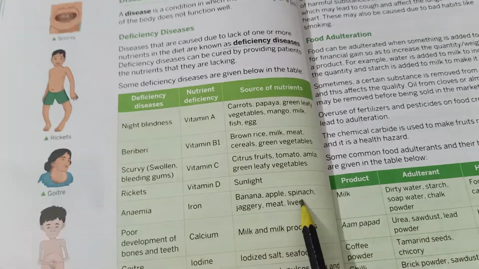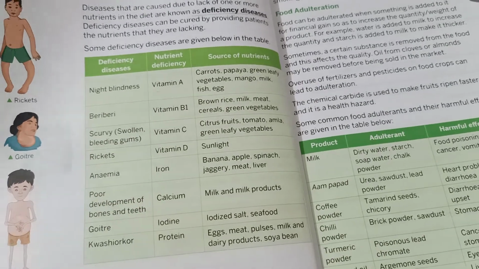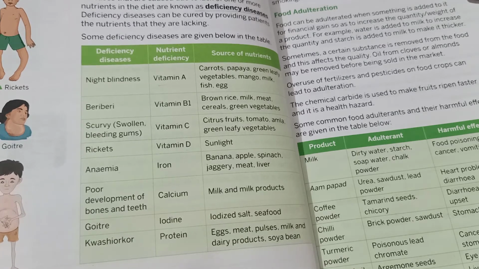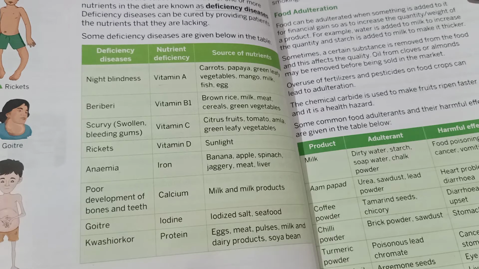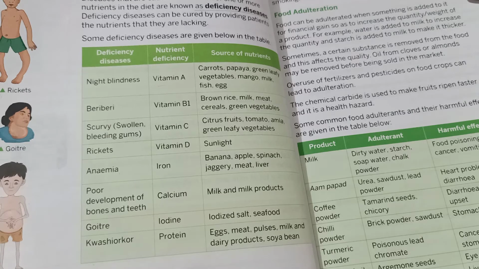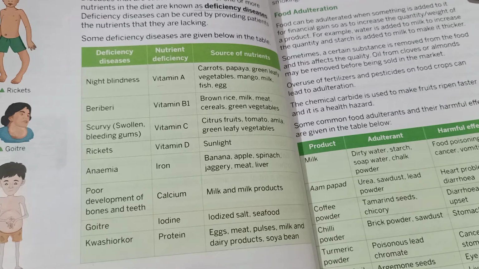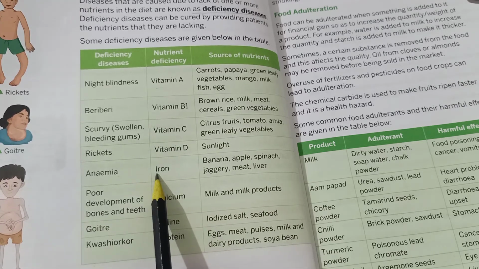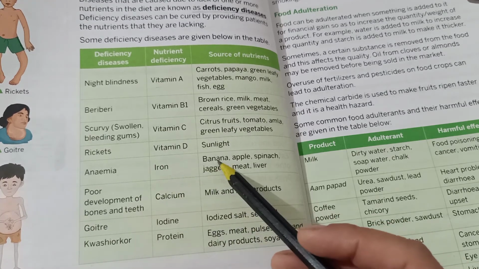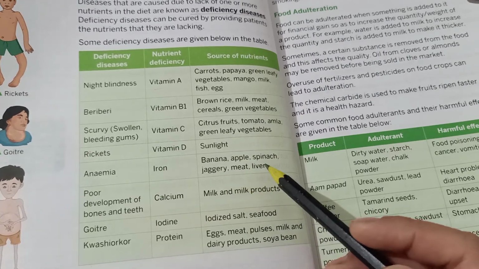Now another disease which we are going to learn is anemia. Anemia is a disease or condition in which our blood contains less hemoglobin, due to which our blood will not be able to carry oxygen properly. This disease is caused due to deficiency of iron. Therefore we need to eat food which can provide iron to our body, for example, banana, apple, spinach, jaggery, meat and liver.